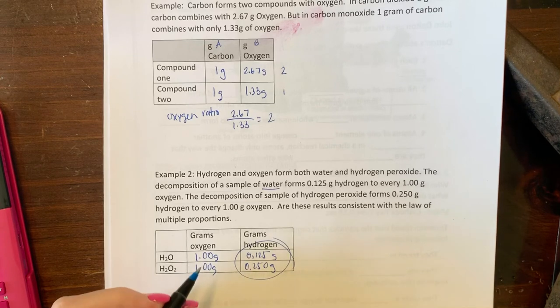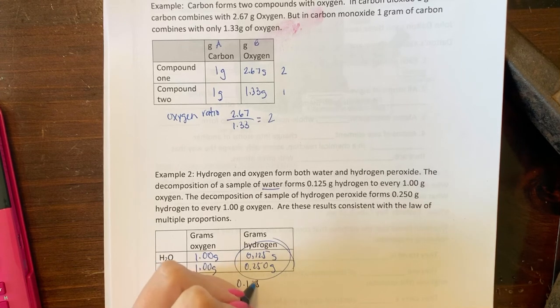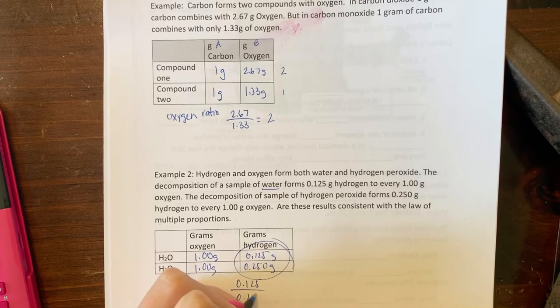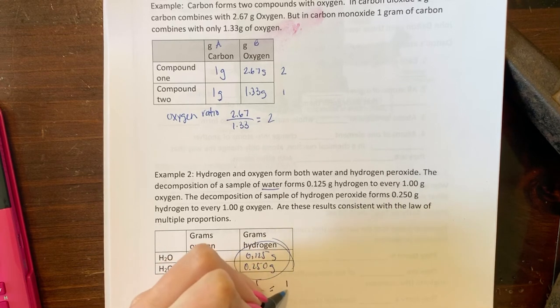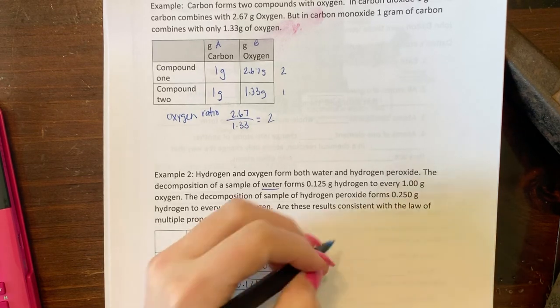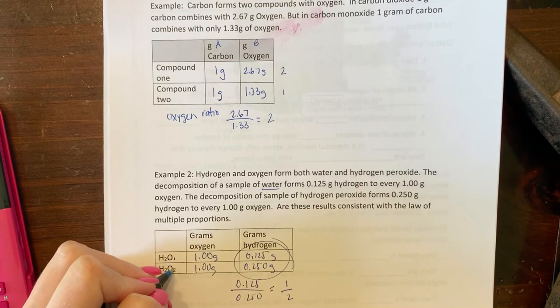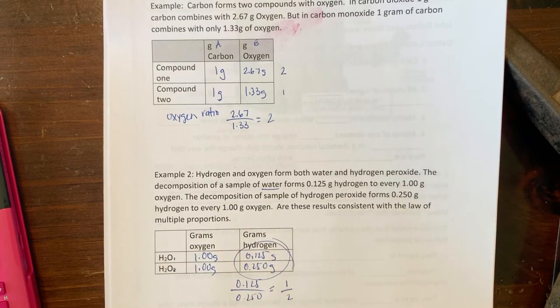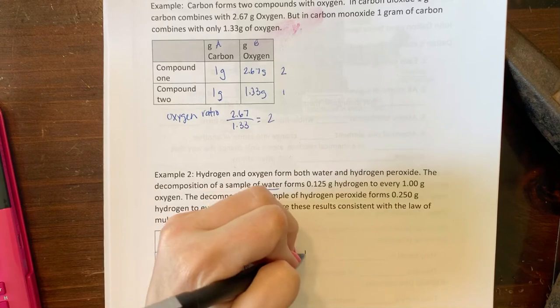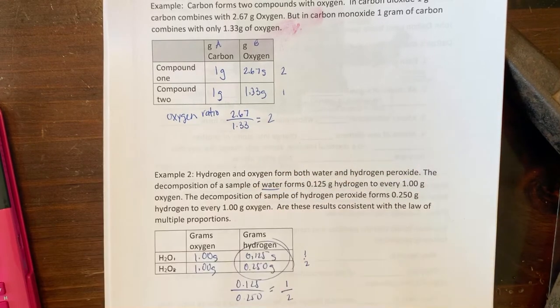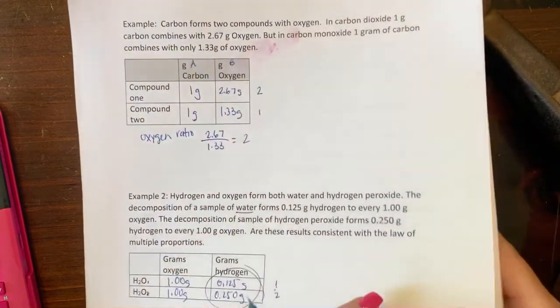So for our hydrogen, this should be a ratio of small whole numbers. 0.125 to 0.250. So our ratio is 1 to 2. So look, this has 1 oxygen, this has 2 oxygens. How about that? So 1 to 2, if you prefer that notation.